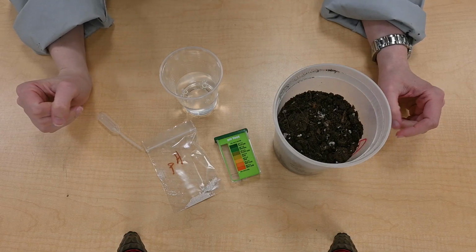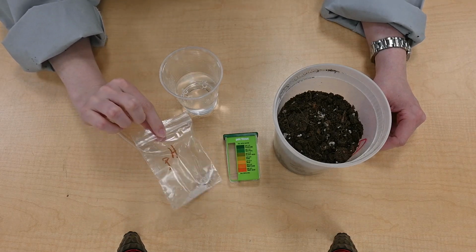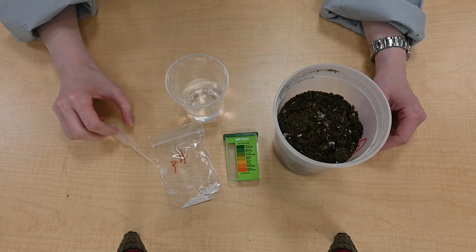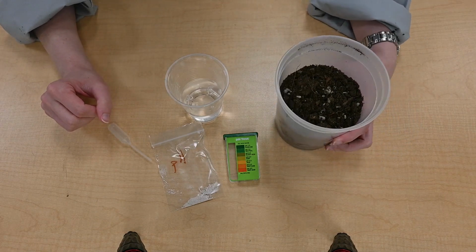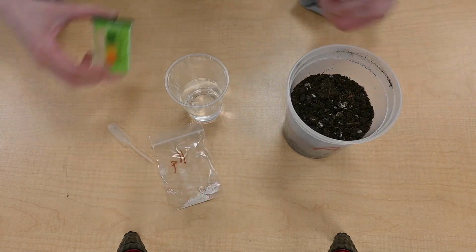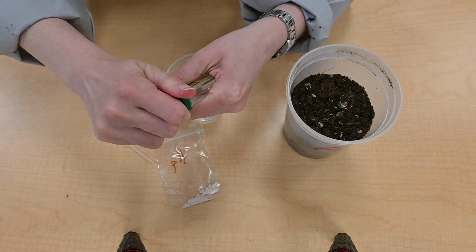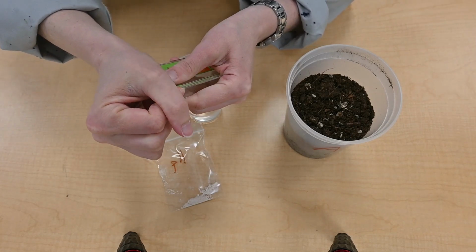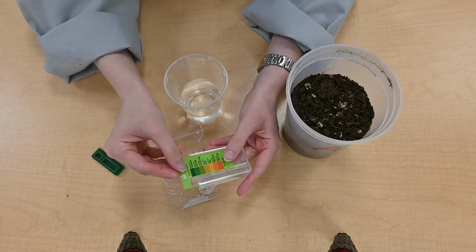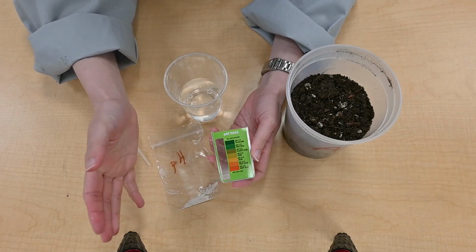pH. To test the pH, you're going to need the green comparator, a bag labeled pH with the powder inside, some water, a pipette, and a bit of the soil sample from whichever site you are doing the test on. You're going to start by taking the cap off of the comparator. Please make sure that this little film stays in place. That is actually going to be how you figure out what the pH is.